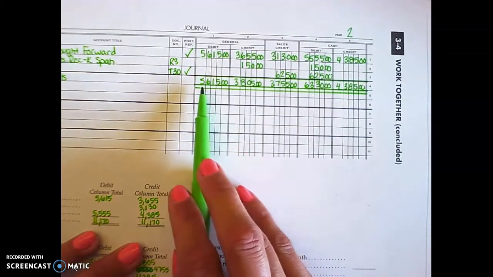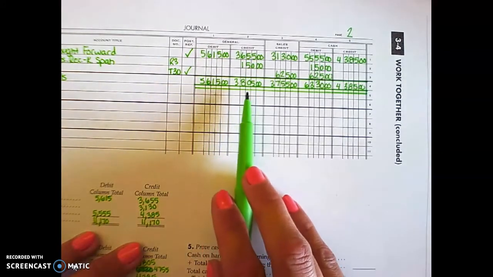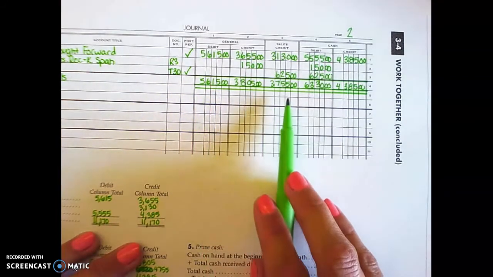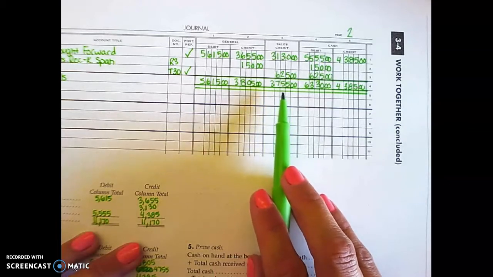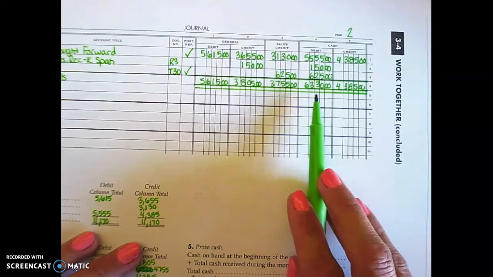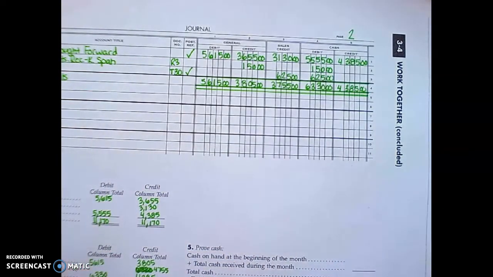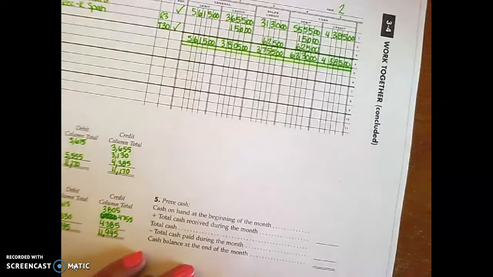Just going across, we have 5,615. General credit, 3,805. Sales credit, 3,755. Cash debit, 6,330. And our cash credit, 4,385. So our journal is done, but the next thing we're going to do, and the last thing, will be to prove cash at the end of the month.